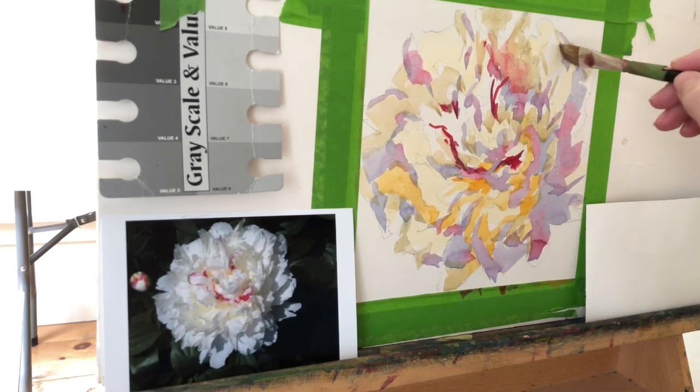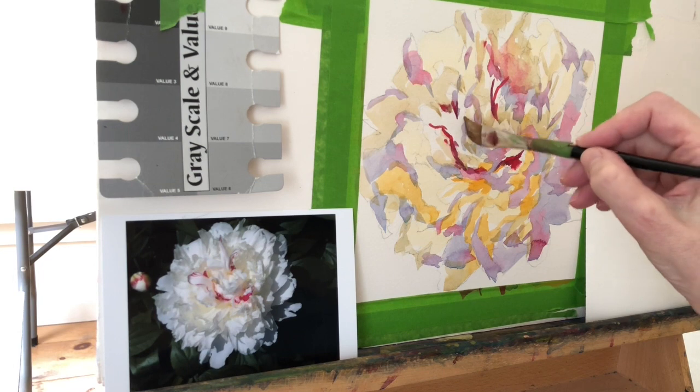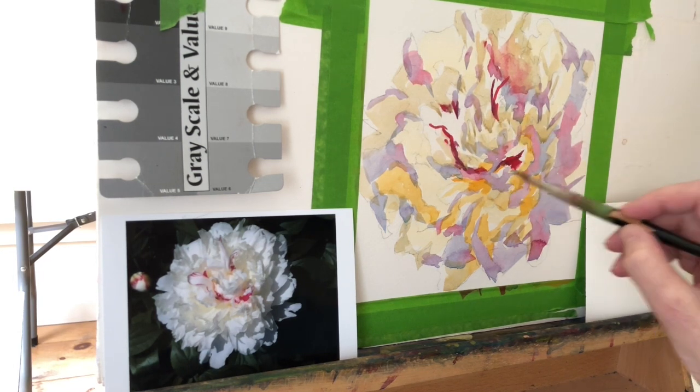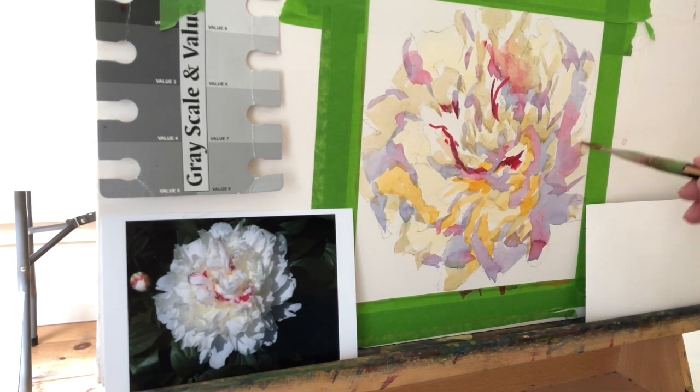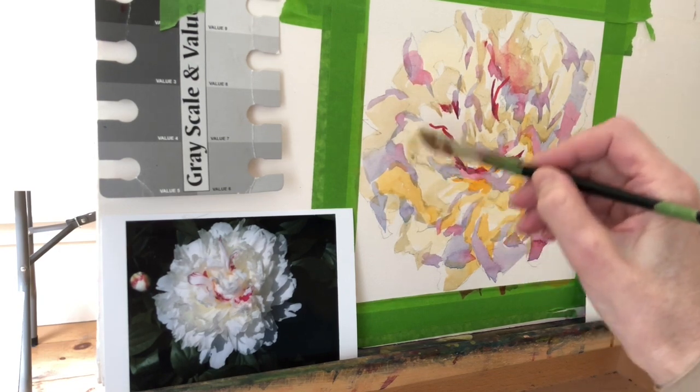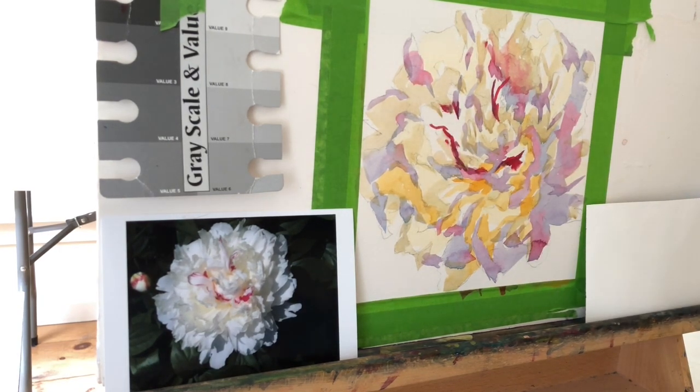In other words, I can see that it gets darker inside a petal, but I don't exactly know what that color is. And that tends to be where I'll use a neutral. If I truly can't identify the color as one thing or another, then I know it's probably a neutral. The other reason I like to use neutrals is I think that they tend to knit the picture together overall. They're kind of like the connecting tissue.